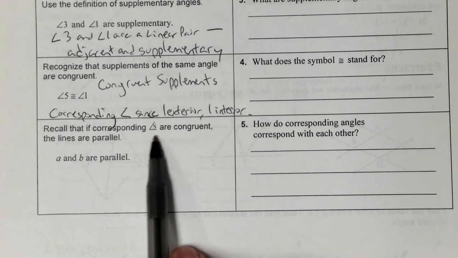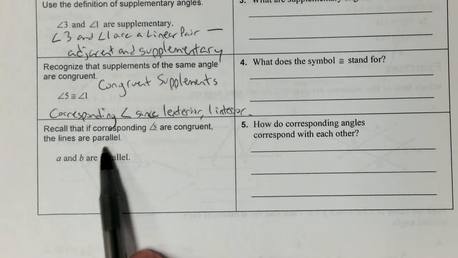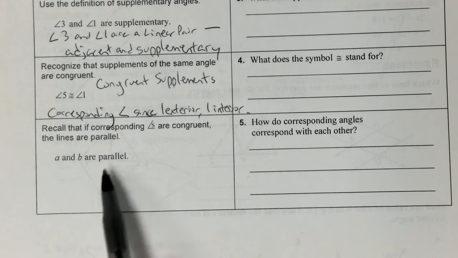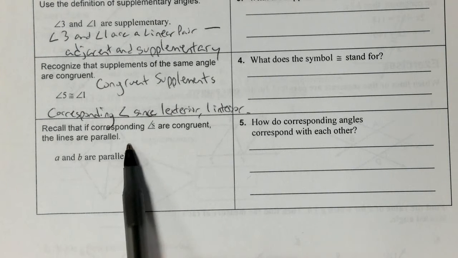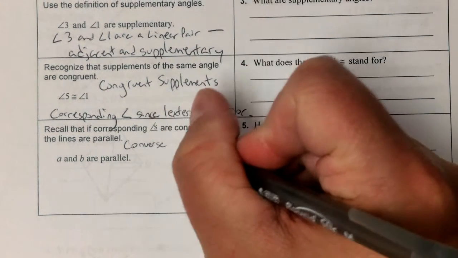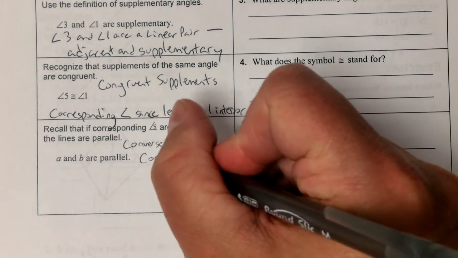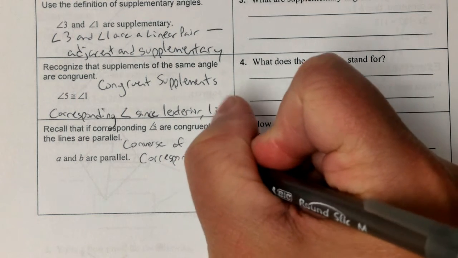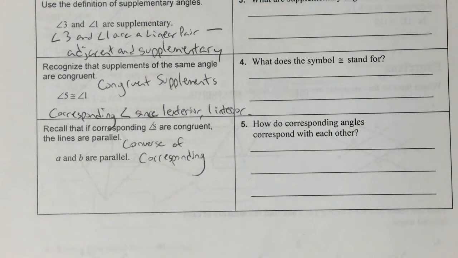Recall that if corresponding angles are congruent, then the lines are parallel. So that's this. Sometimes they have it as a sentence, and sometimes they say converse of corresponding. It means the same thing.